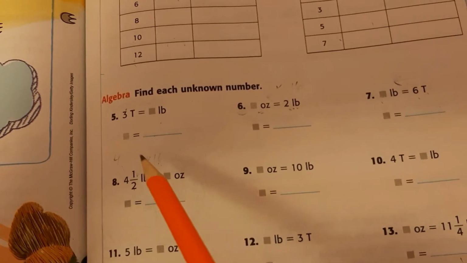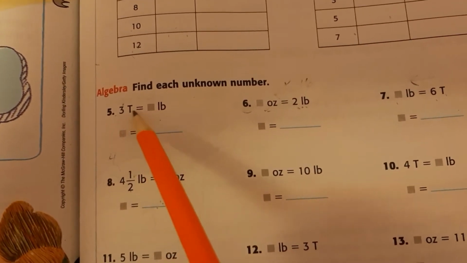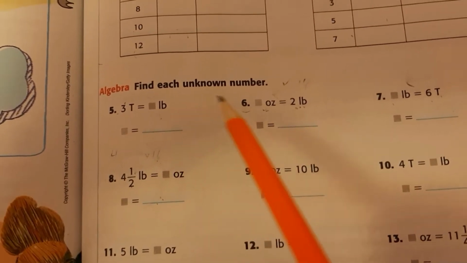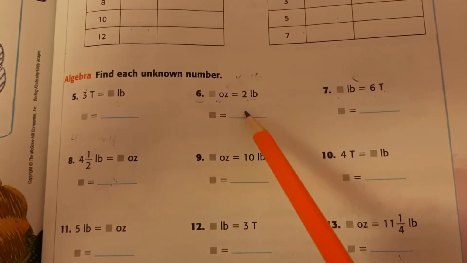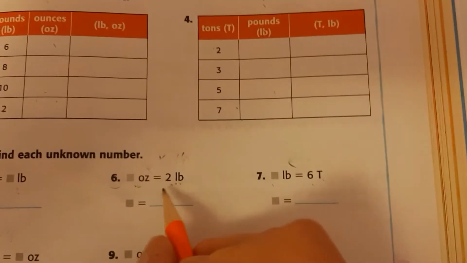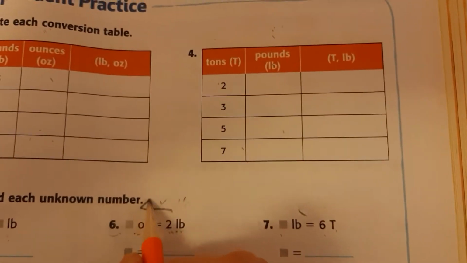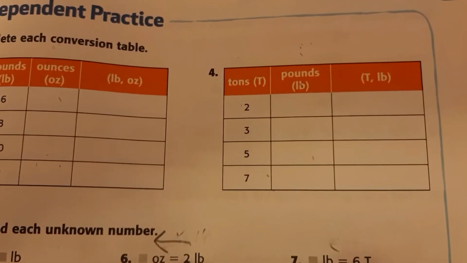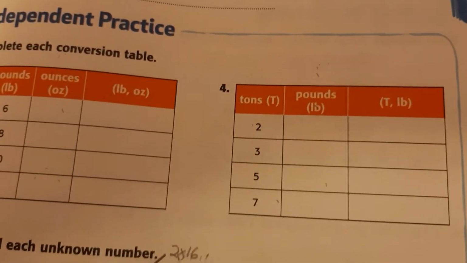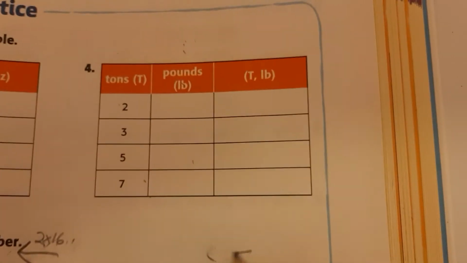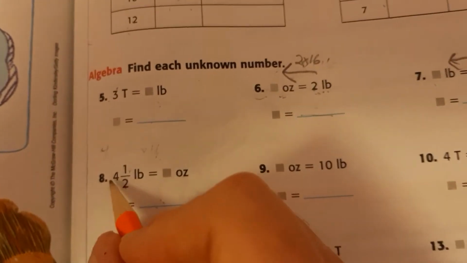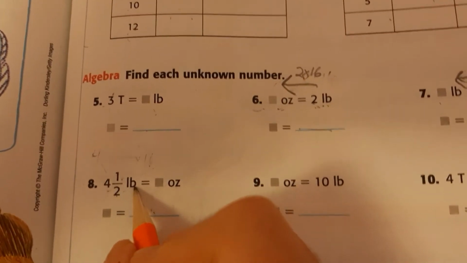Now, down here, this is just like what you've been doing. 3 tons equals how many pounds? Well, multiply 3 times 2,000, right? Now, this is the part where the book tries to trick you because they say how many ounces equals 2 pounds? Well, what they really want to know is 2 pounds equals how many ounces? So you just have to go this way. And you know that there are 16 ounces in a pound. So you'd write 2 times 16. You write the answer here. Same thing here. Don't get confused. Just go this way.